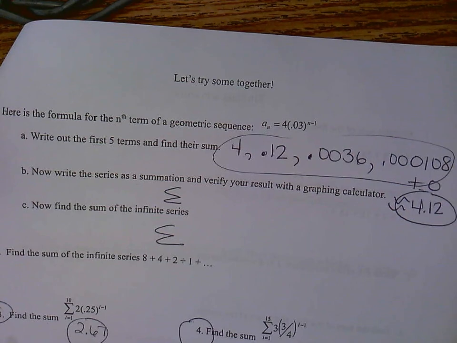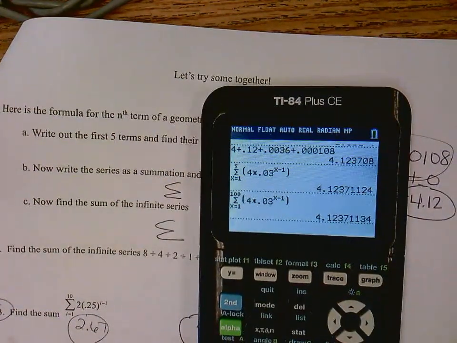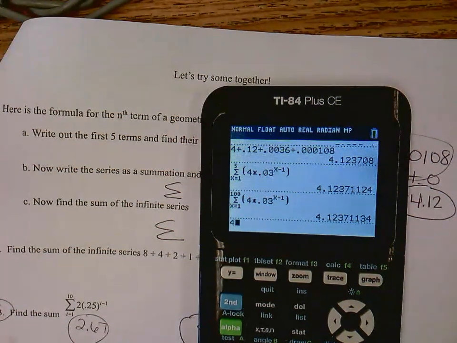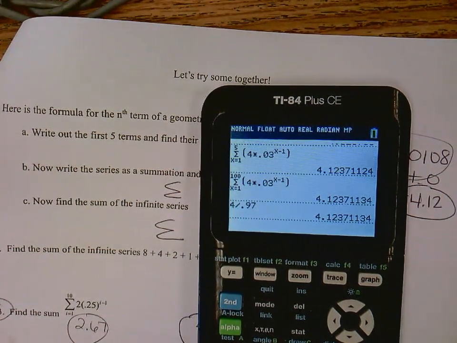So when I do it, the first 3 or 4 digits come out the exact same. So when I do from 1 to 5, I get 4.123711. And then when I do from 1 to infinity, 4.1237113. If I wanted to prove using that formula, a sub 1 over 1 minus r, just take 4 and divide by 0.97 and see if you get the same answer. 4 divided by 0.97 is, see, again, 4.12371134. So we're just doing a summation a couple different ways.